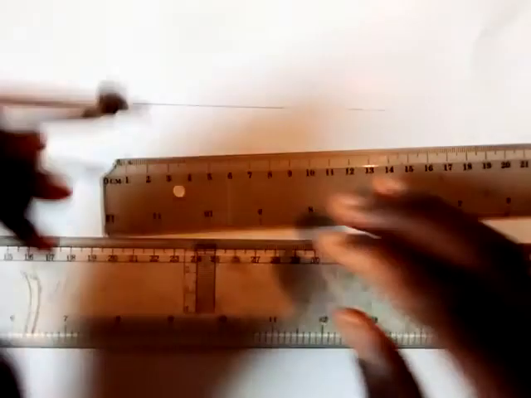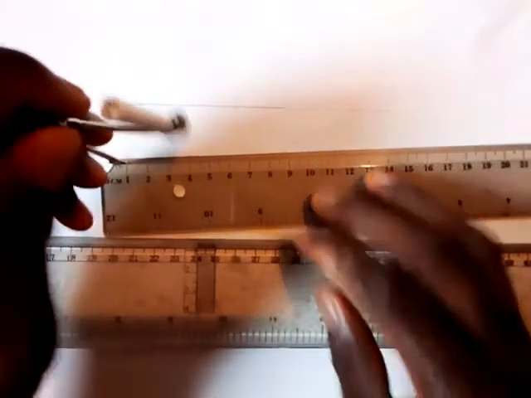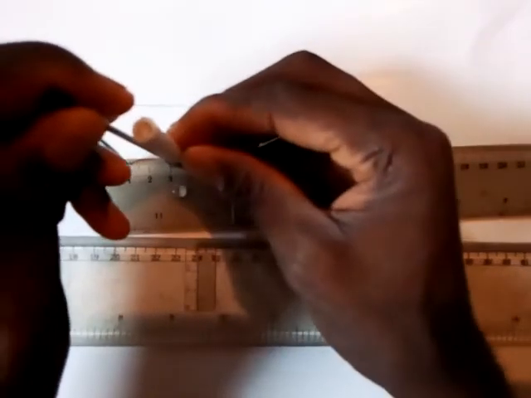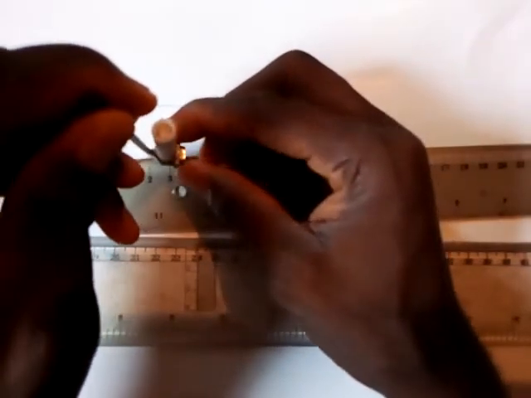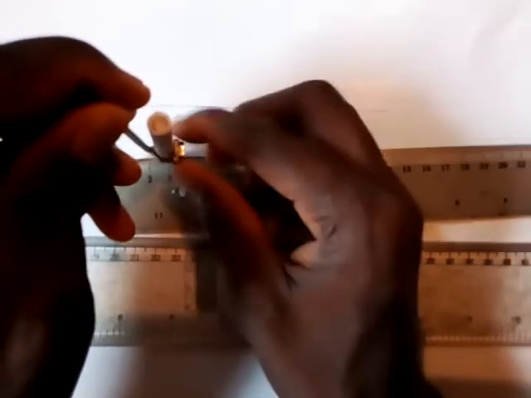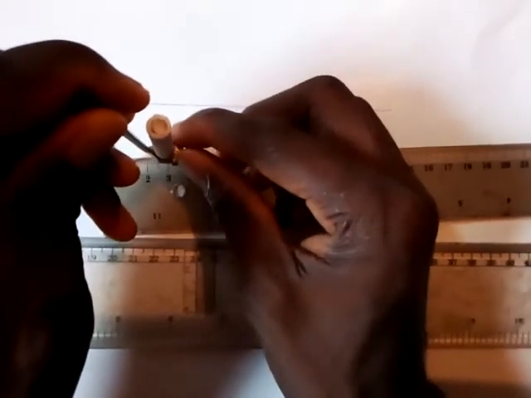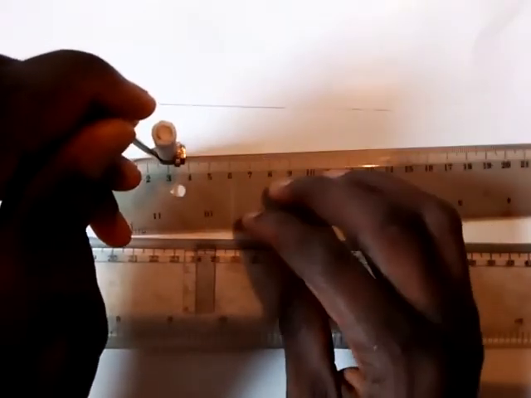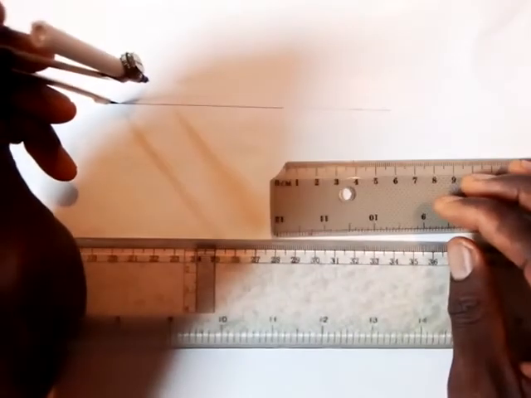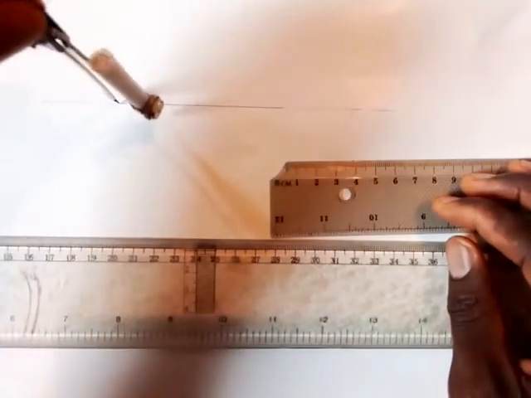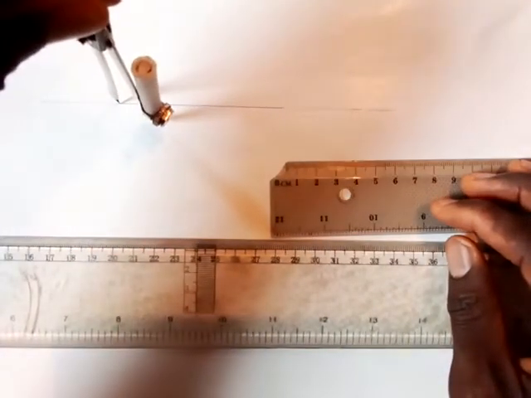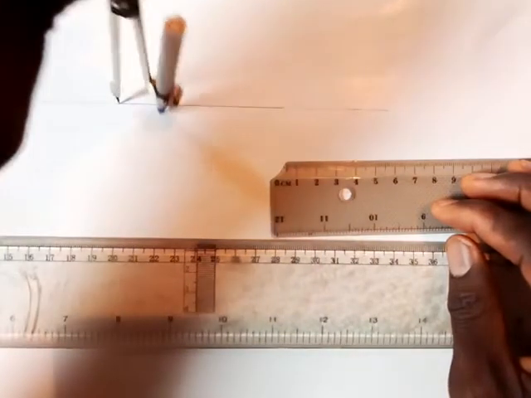Okay, now the next thing I'm going to do here is to take the measurement of the radius of the circle. So the diameter is 40, so the radius will be 20. The radius is 20 mm. So I've taken 20 mm now. So put the pinpoint of the compass at the center, and draw a circle.